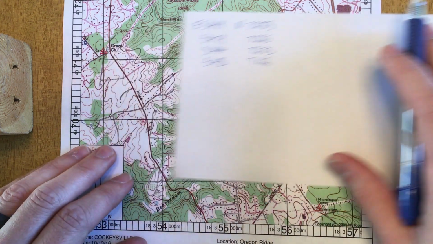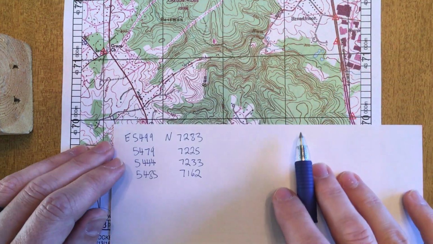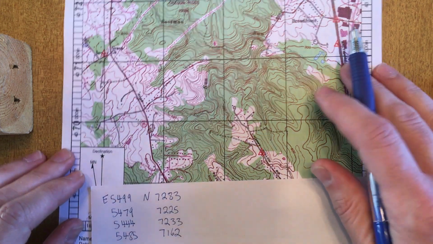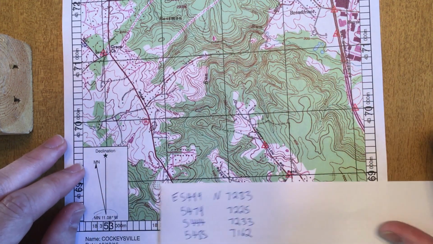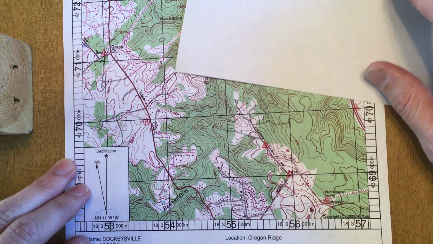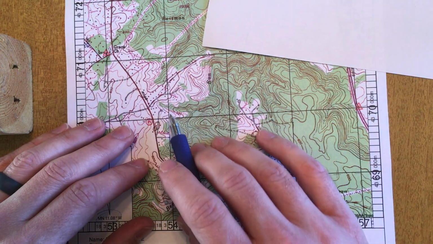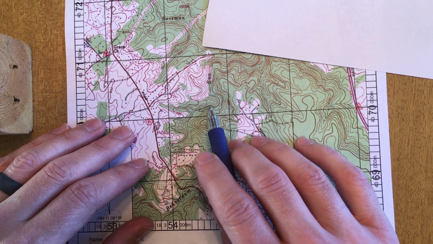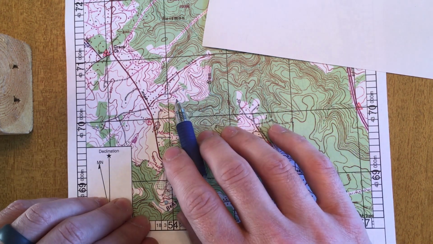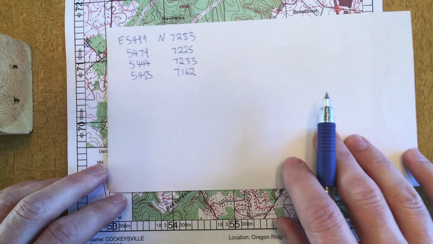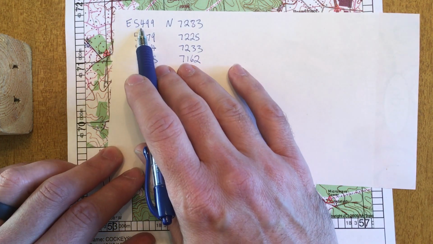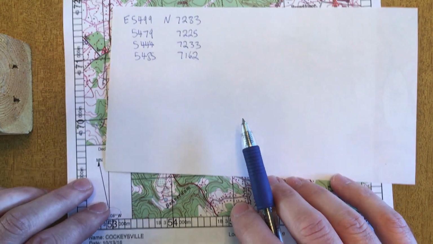All right, so first thing for plotting your points is to find where on this map you're going to be. And this is by far one of the more common mistakes that people make. What people will do is they'll lay their grid reader down and they'll start measuring across in maybe this square here. Well, that's not the square I want to be in, right? So how do I find that? So let's look at the first 2 digits of my easting coordinate. That's going to be 54.